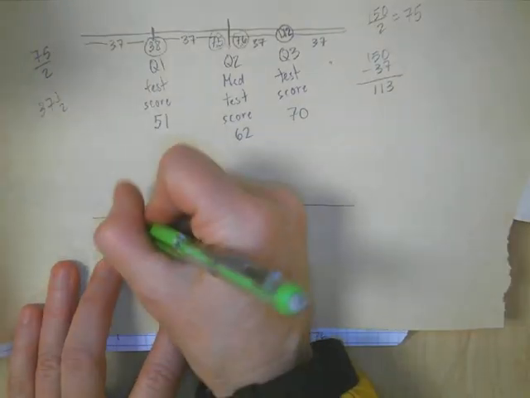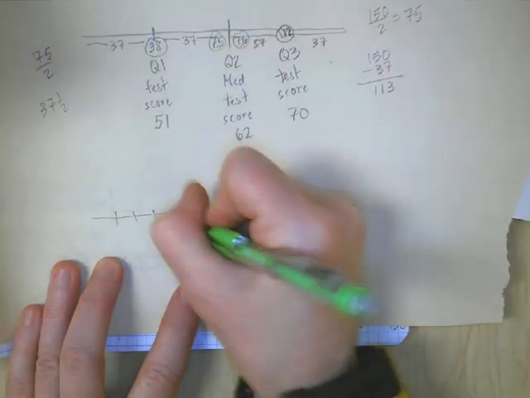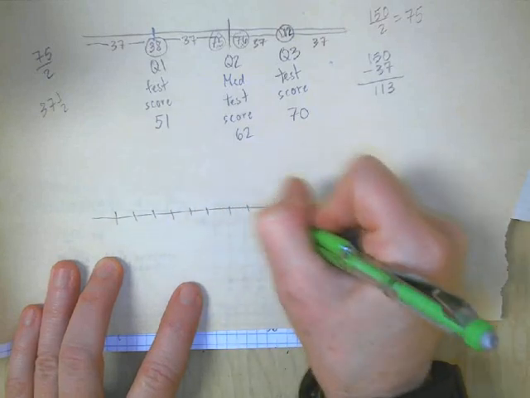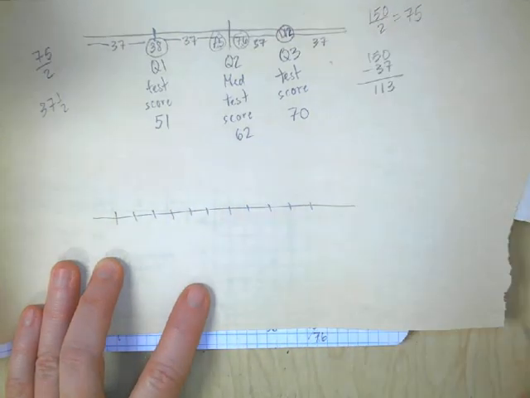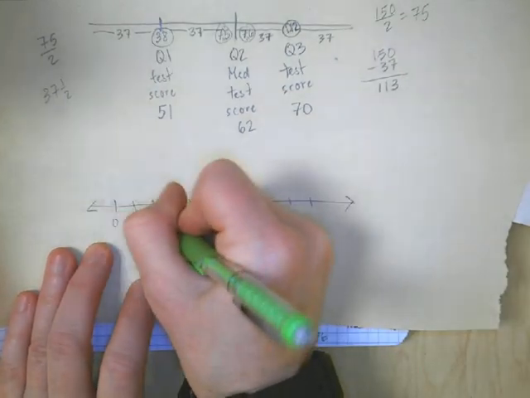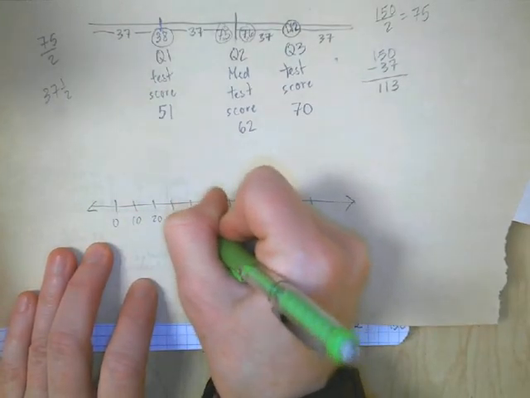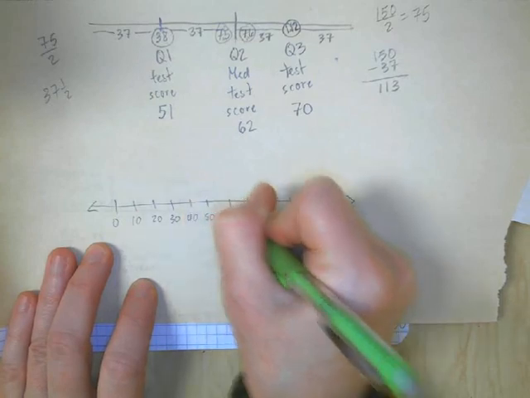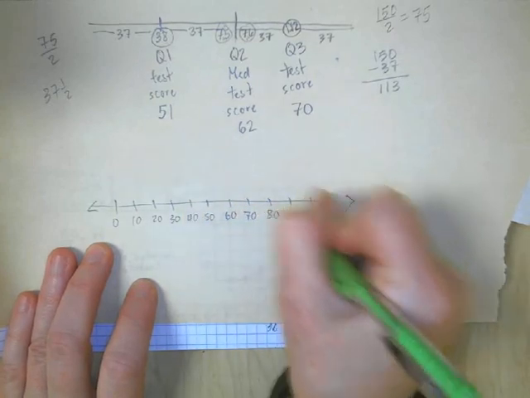So I'm going to go 0, 10, 20, 30, 40, 50, 60, 70, 80, 90, 100. Sorry that's not beautiful, but too bad. Okay, so 0, 10, 20, 30, 40, 50, 60, 70, 80, 90, 100.